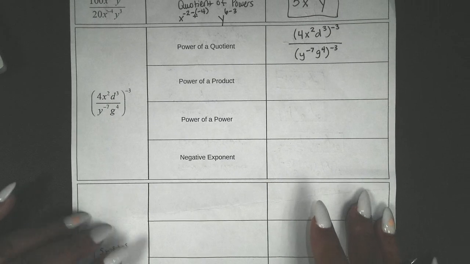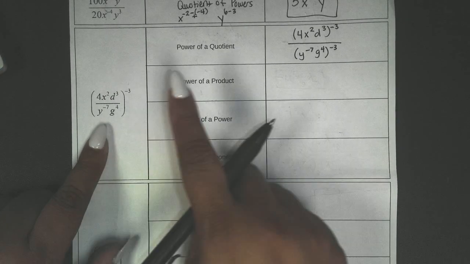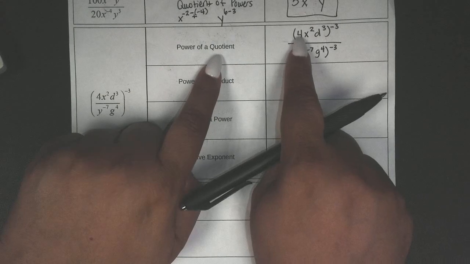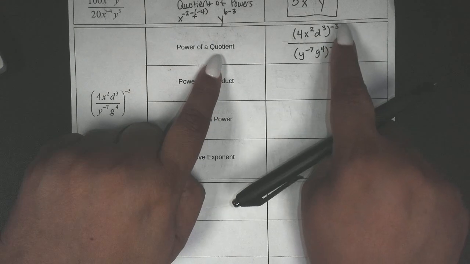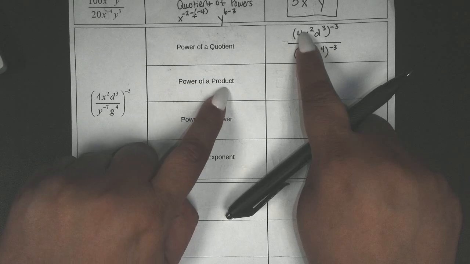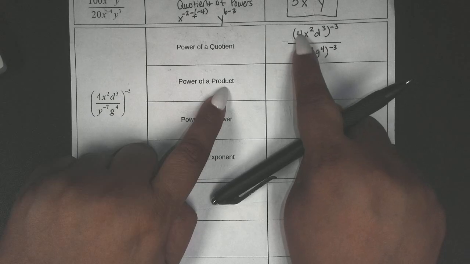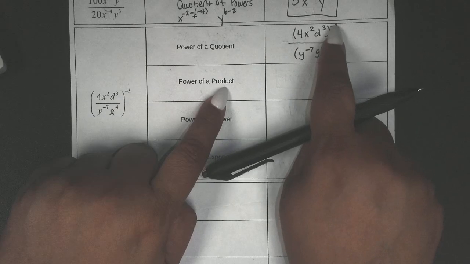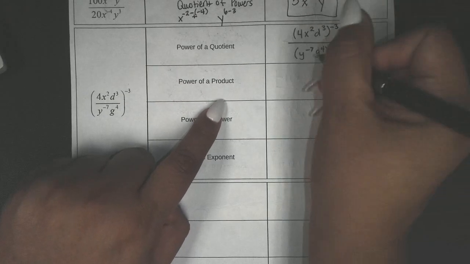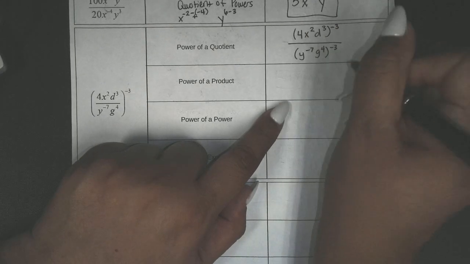Now, first step, power of a quotient. When we broke it up, I created a power of a product, and that goes to the next step. The power of a product says that everything on the inside of the parentheses also gets a power of negative 3. So let's show that here.